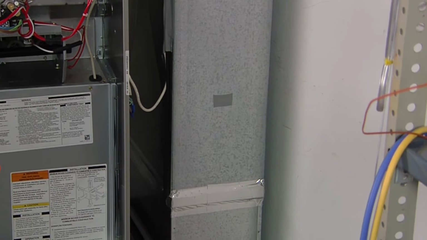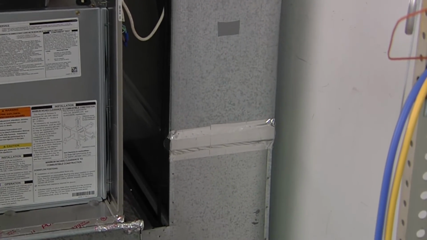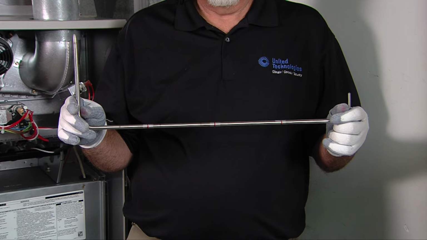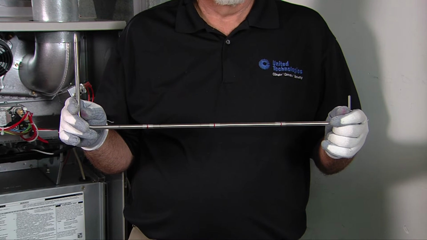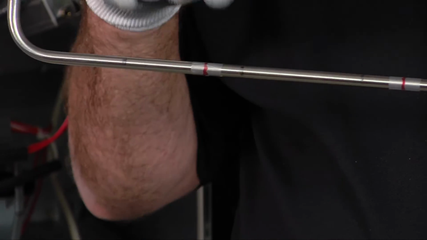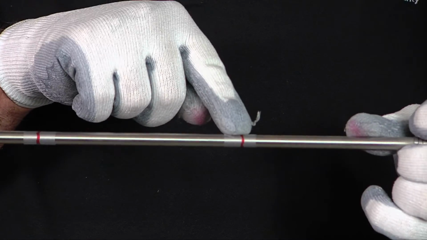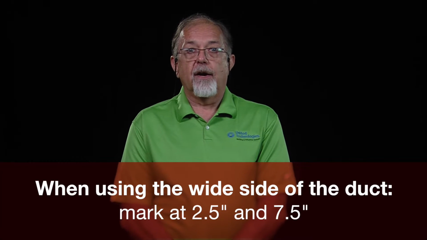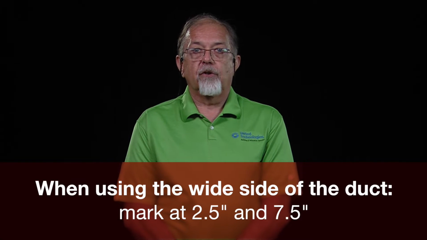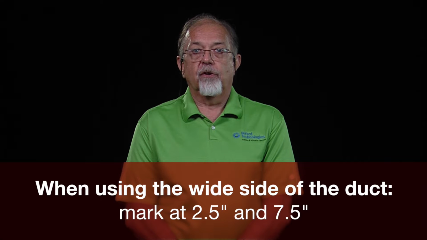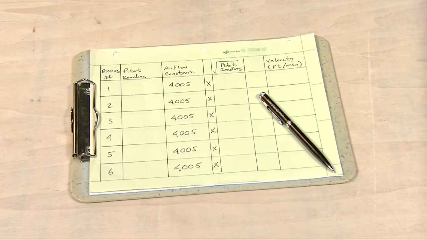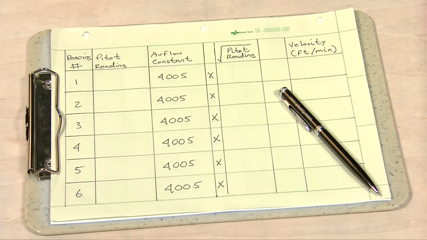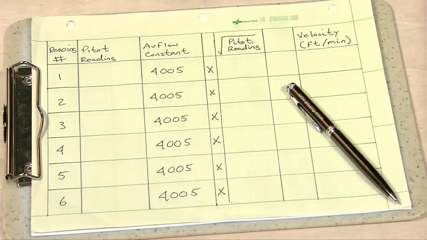For this example, we are using a 10 by 20 inch return duct. We marked our Pitot tube depth locations to simplify taking readings. We are using the narrow side of the duct and marked the Pitot tube at 5, 10, and 15 inches. If we used the wide side of the duct, we would have marked the location at 2.5 and 7.5 inches. For a more detailed explanation, refer to Air Properties and Measurement materials. When you take multiple readings, it is helpful to set up a data table as shown.